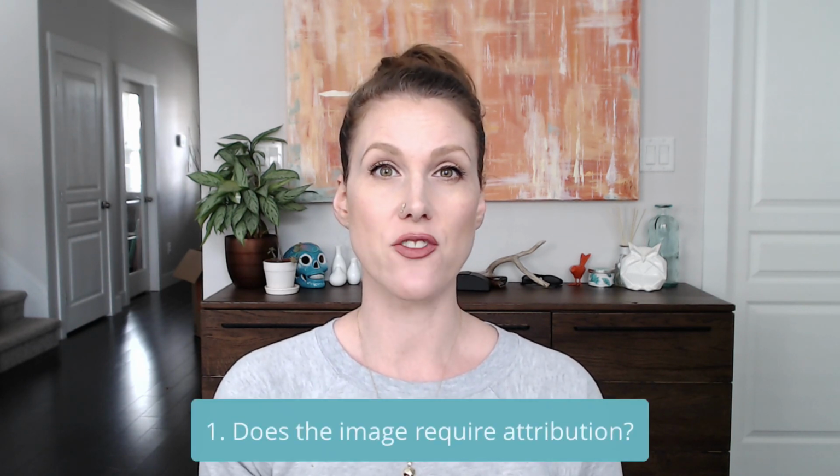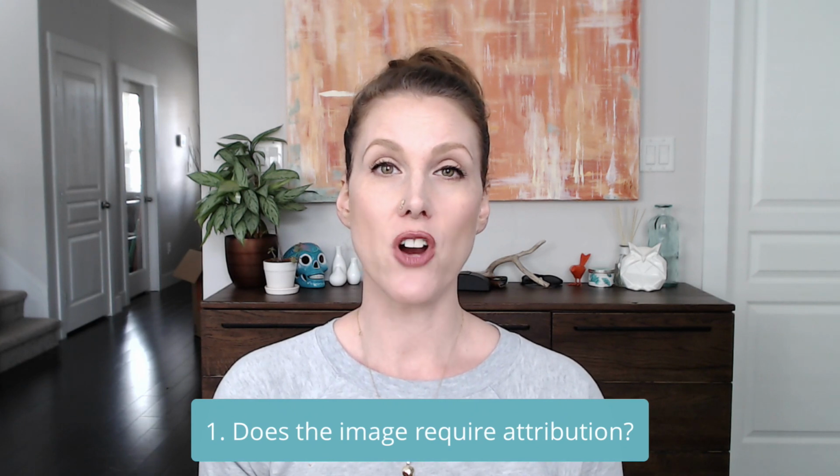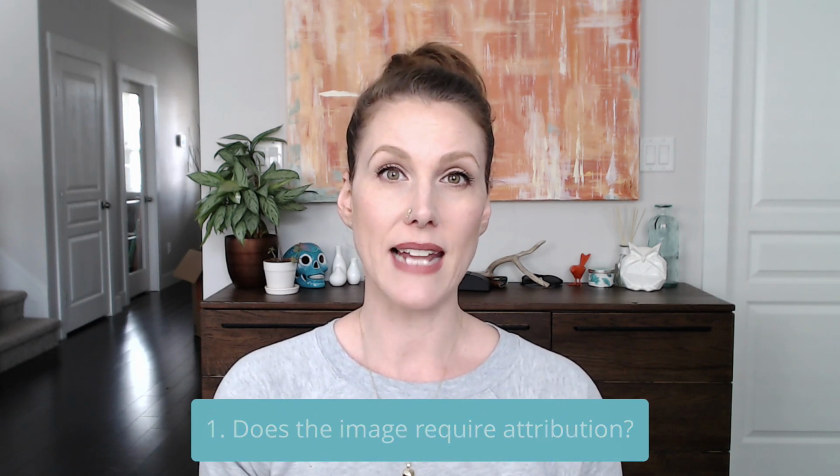The first one is, does the image require attribution? There aren't many, but there are a few websites that will allow you to use their free stock imagery without any attribution at all. One such example is Unsplash, and they've got some really high quality photographic imagery. No vectors, but if you're on the hunt for some good free photos that you don't have to actually attribute, Unsplash is a really high quality resource for that.